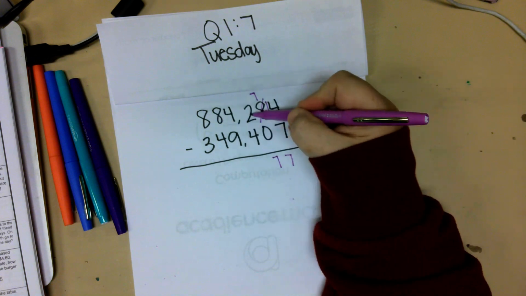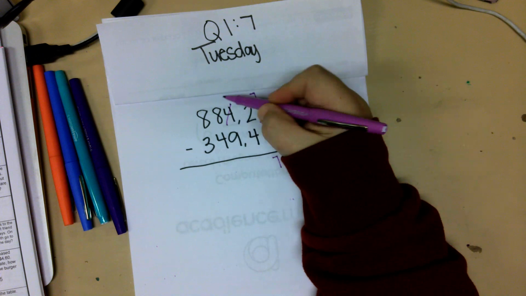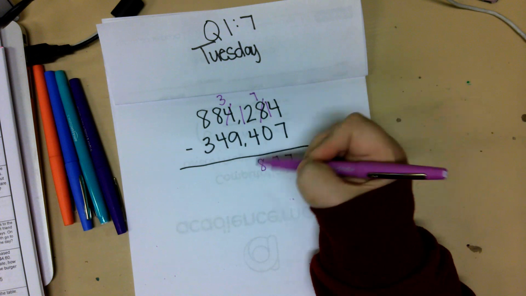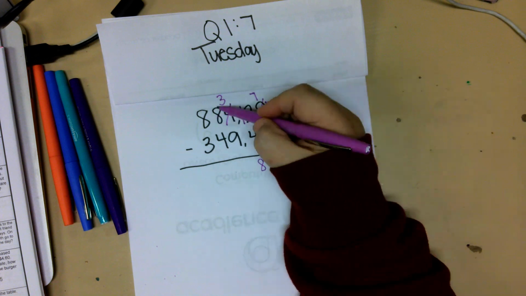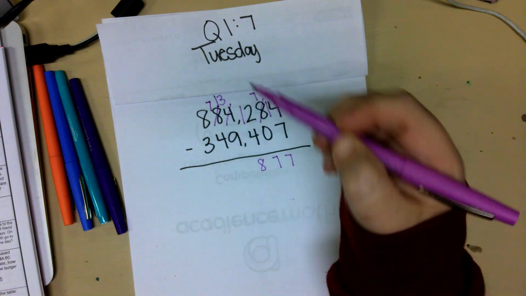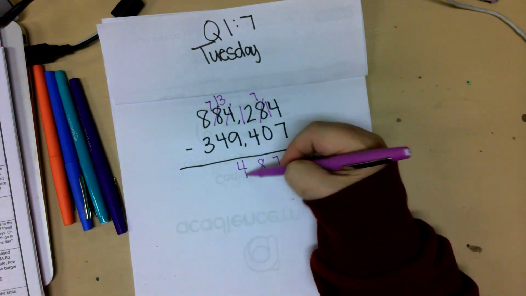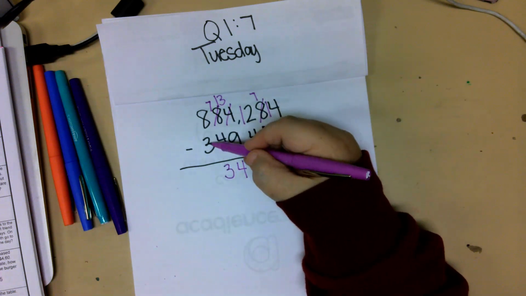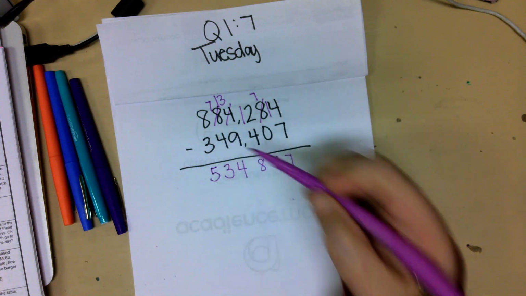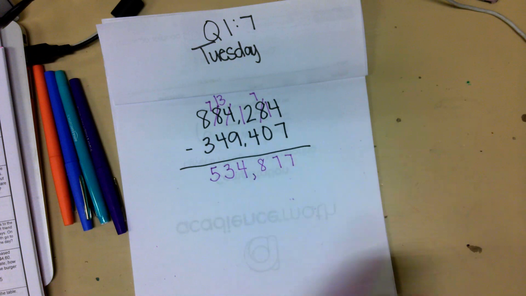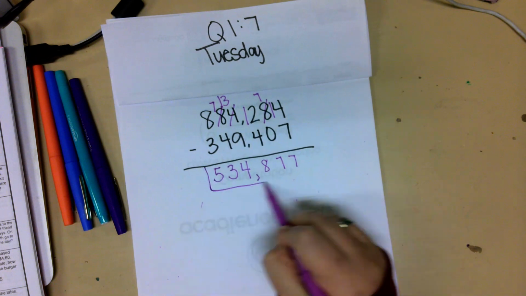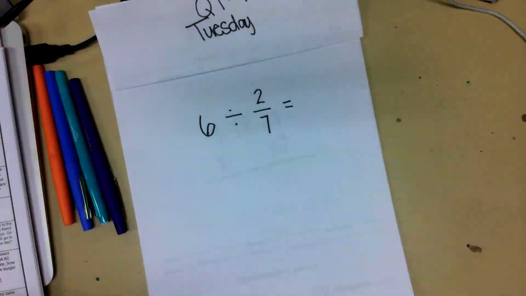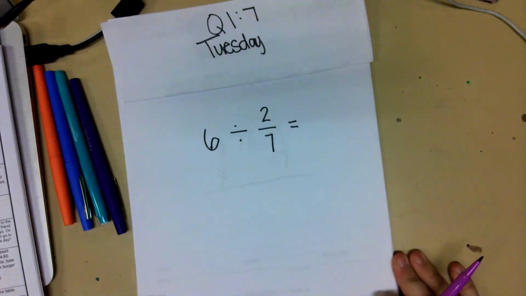Okay, can't take 4 away from 2, so we're running next door. That becomes 12 minus 4. That's going to leave us with 8. Can't take 9 from 3, so let's go again. 13 minus 9 would leave us with 4. 7 minus 4 leaves us with 3. And 8 minus 3 leaves us with 5. Then if we want to go ahead and put that comma in there, we're left with 534,877. Okay?